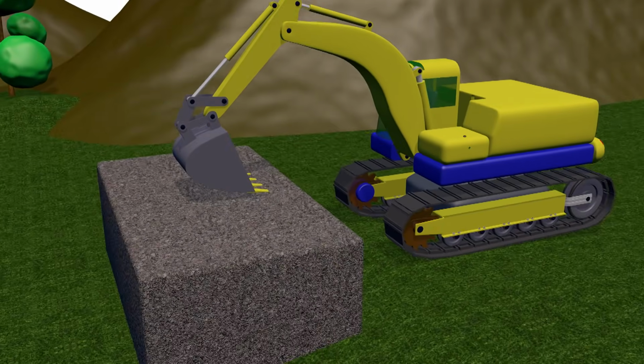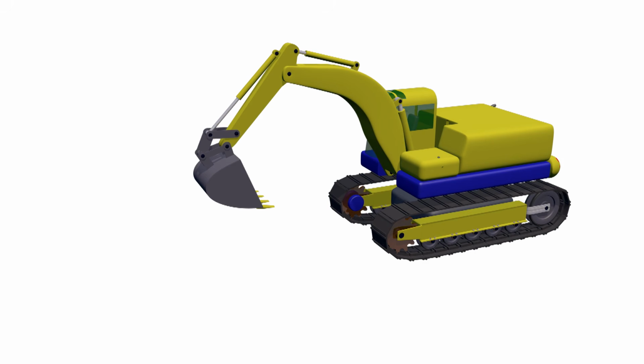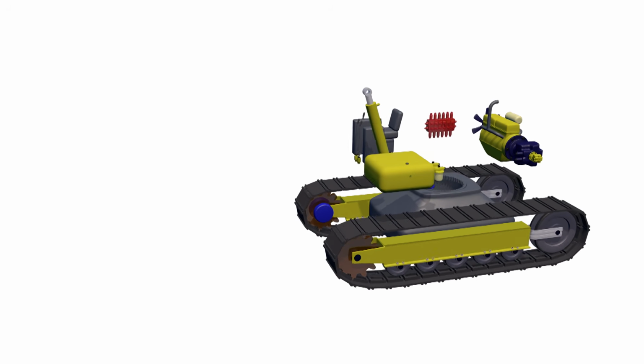So what is the secret behind how an excavator works? How is it designed? Let's take a look at an excavator with a pilot control system.